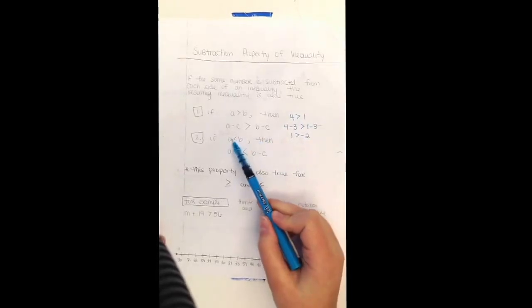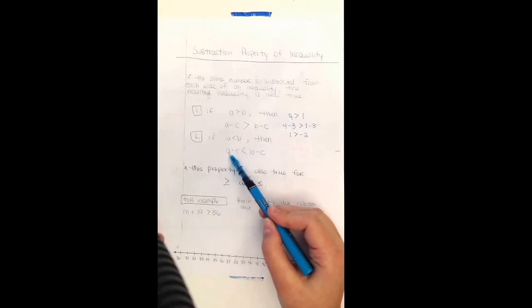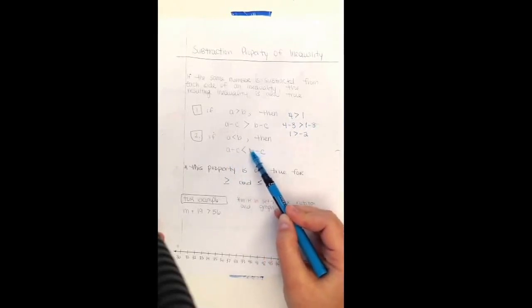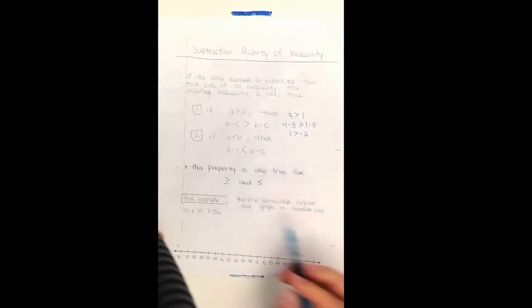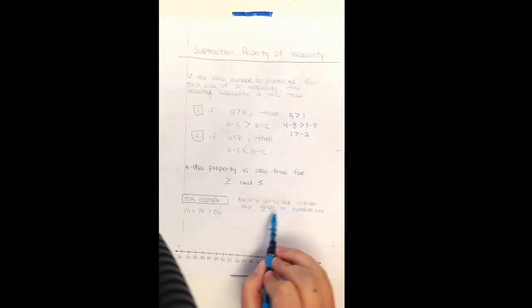Okay, same thing for less than. A is less than B. If that's true, then A minus C is still less than B minus C. Same thing is true for greater than or equal to and less than or equal to. So I want you to go along with me on this one. We're going to use a subtraction property in order to solve it. Then we're going to graph it and write it in set builder notation. We're not going to be worrying about checking our answers anymore for the rest of the notes.